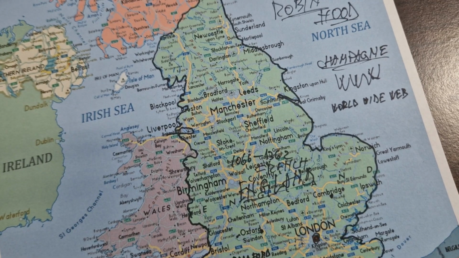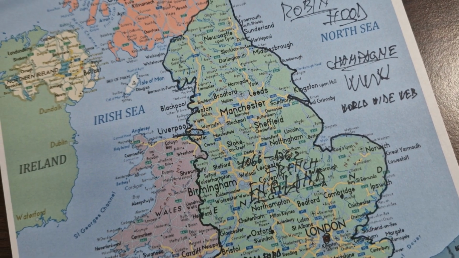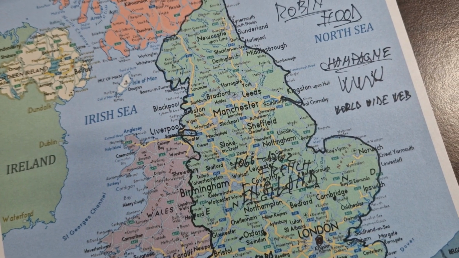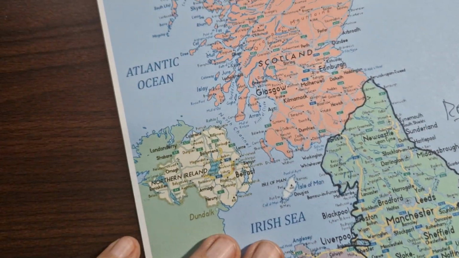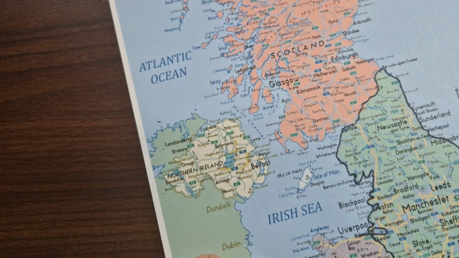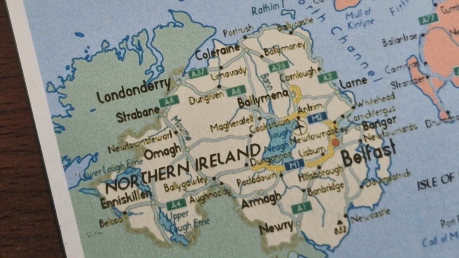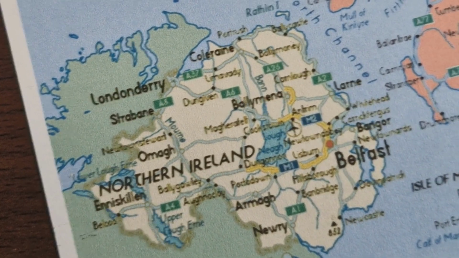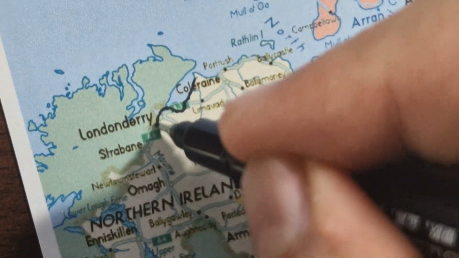Okay, now let's move to the next in our list, the next country inside the UK. It's Northern Ireland. Okay, I'm gonna zoom in. Right, we have Northern Ireland. Good, and I'm gonna draw the contour for Northern Ireland.